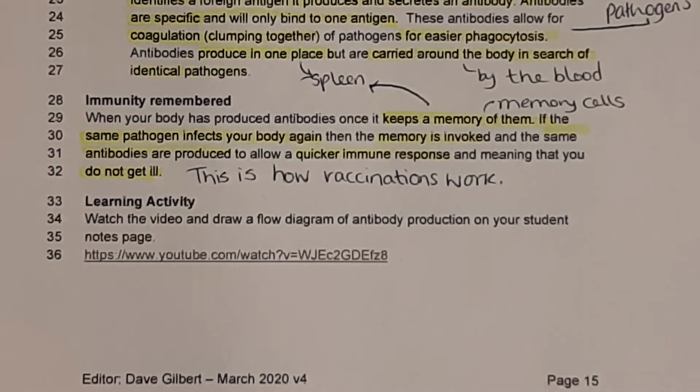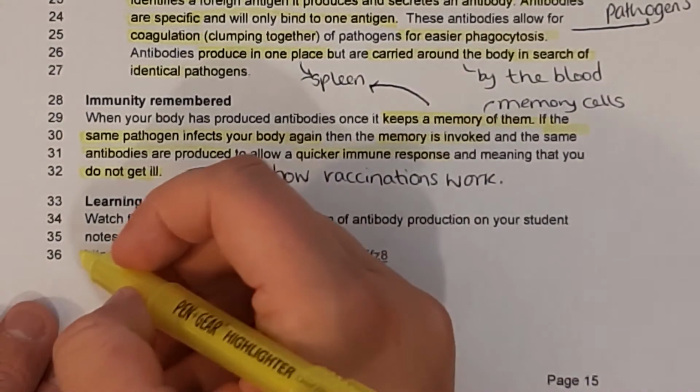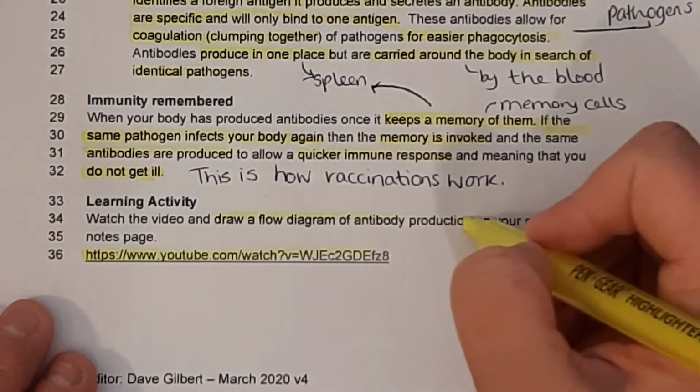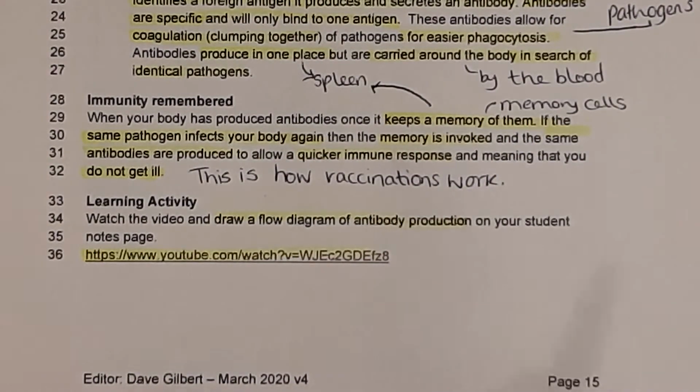So what you now need to do is you need to watch this video here on YouTube and draw a flow diagram of antibody production on your student notes page or in your notepad, wherever. Okay? So if you pause the video whilst you do that, please.